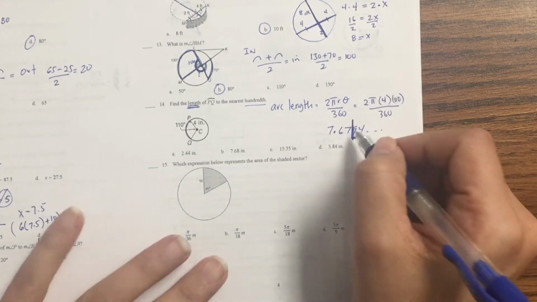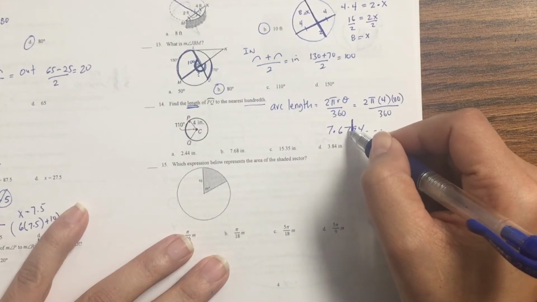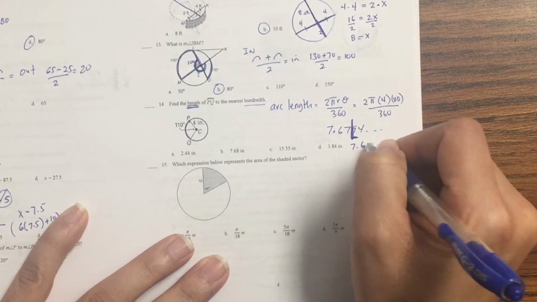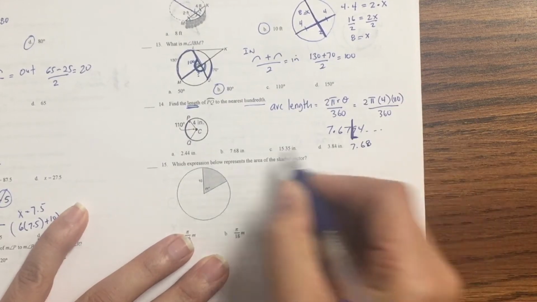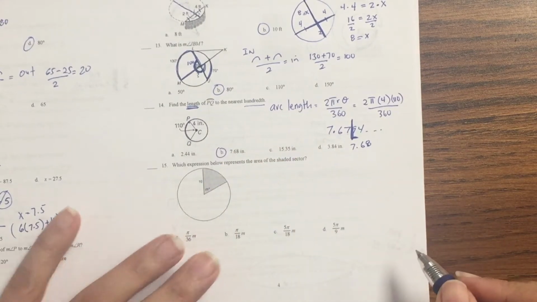Okay, anyway, we're just going to round it up. So 9 makes that go up to 8. So it's 7.68, so B.